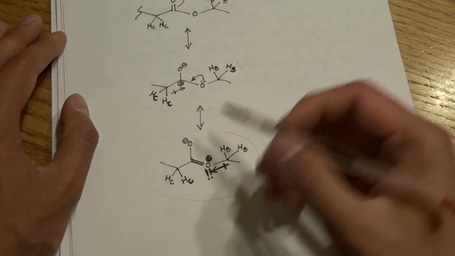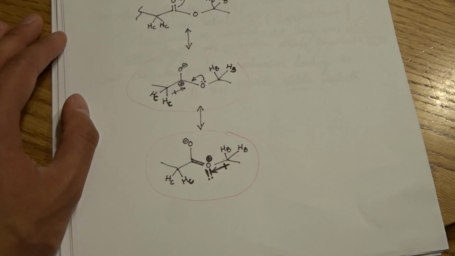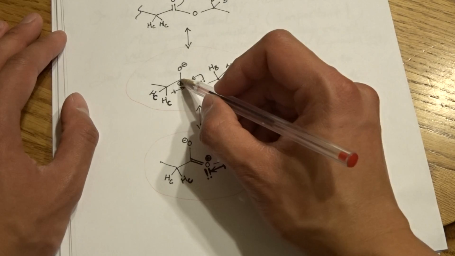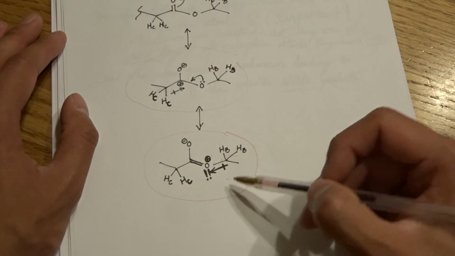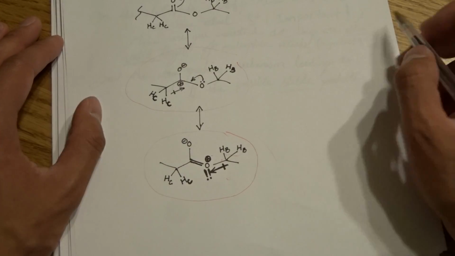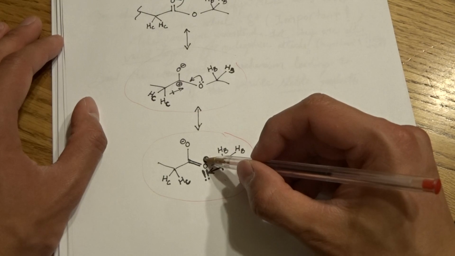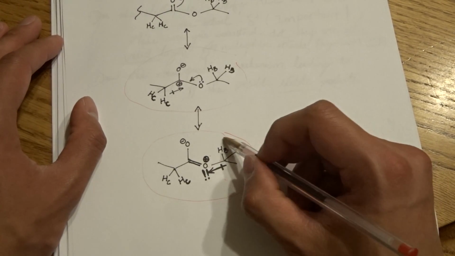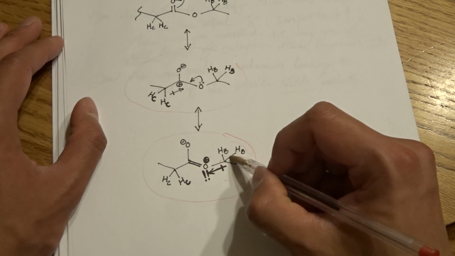Does that make sense? So this oxygen will more likely hold this positive charge than this carbon holding this positive charge, because this is the dominant resonance structure since it fills all octet rule. Okay, but oxygen is paying the price, and it is deshielding these hydrogens right here.